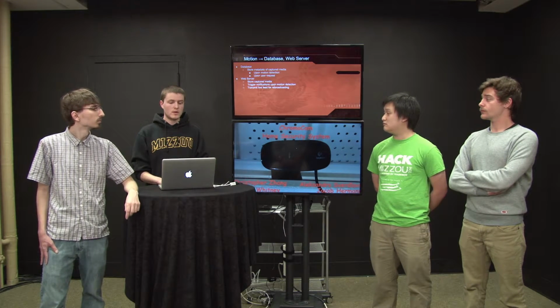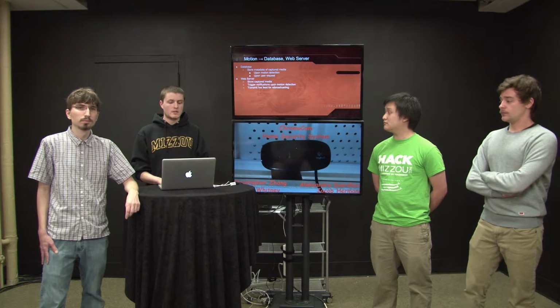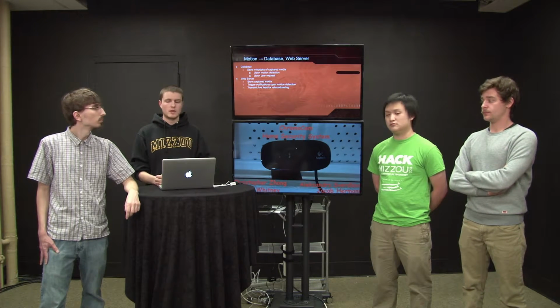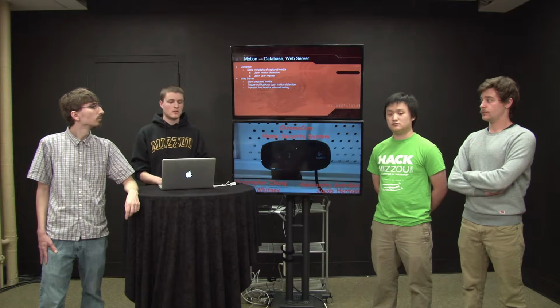As far as the web server is concerned, Motion will be storing the media in directories that are accessible by the web server for it to serve up that media through the API. And it will also trigger notifications upon motion detection. So Motion will trigger the web server to trigger a notification. And then the web server will also be retransmitting a live feed that is sent through from Motion to the web server.